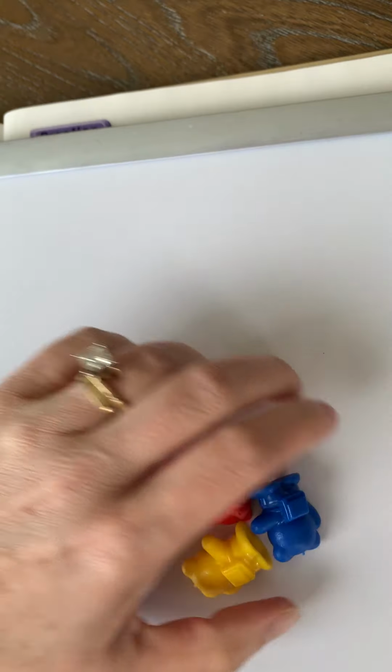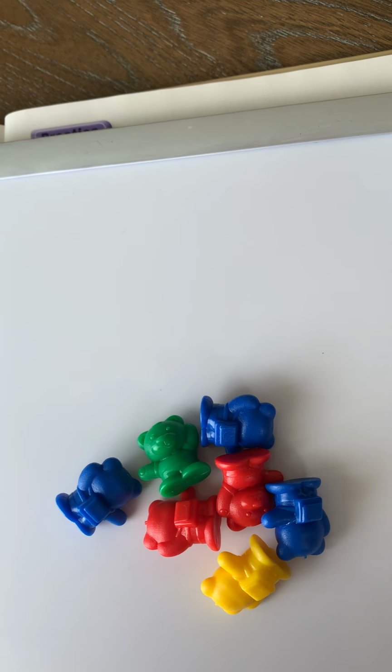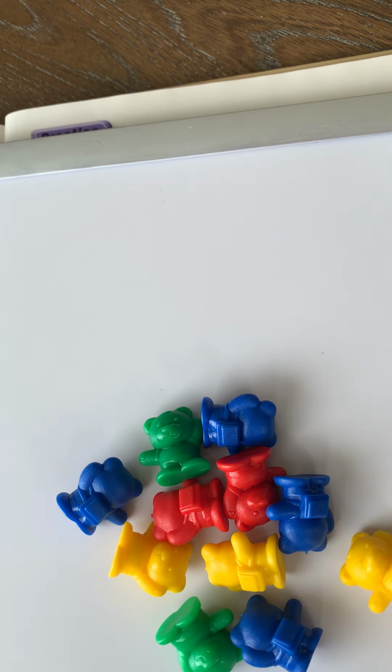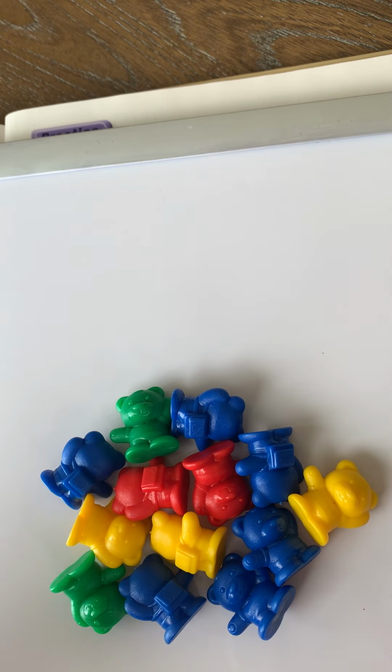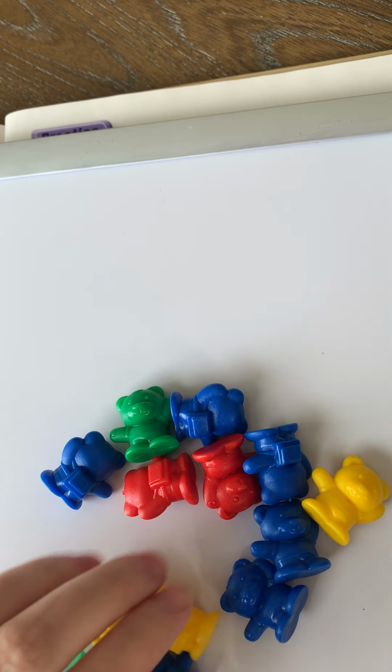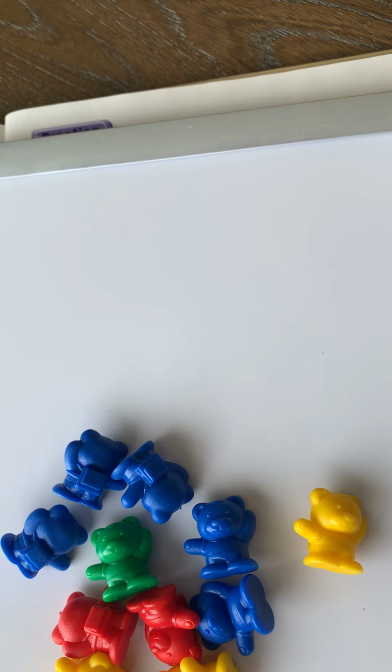Maybe go get 16 little things. Pretend these are your kids. Do I have 16? 2, 4, 6, 8, 10, 12, 13, 14, 15, 16.